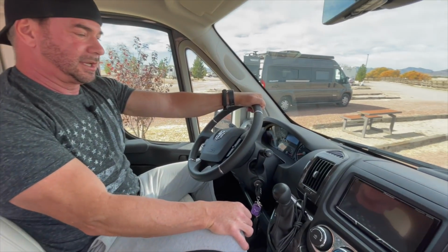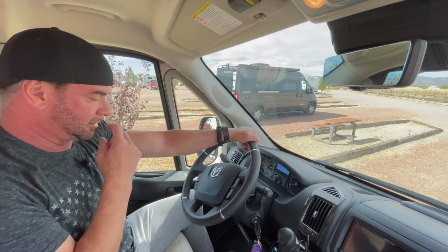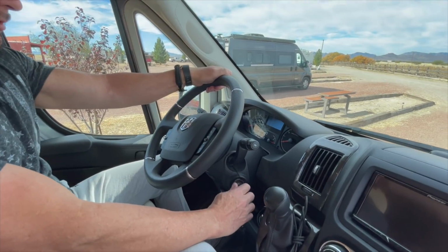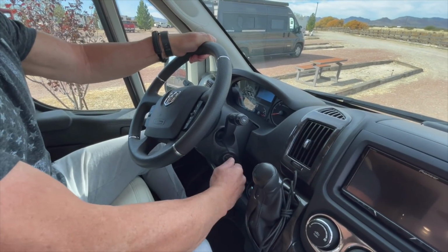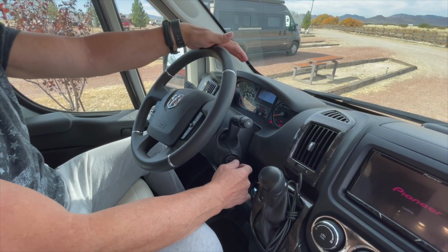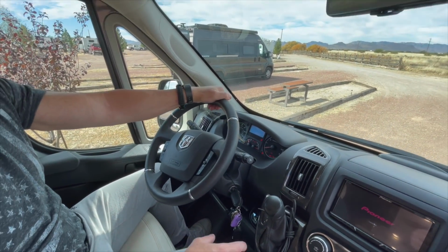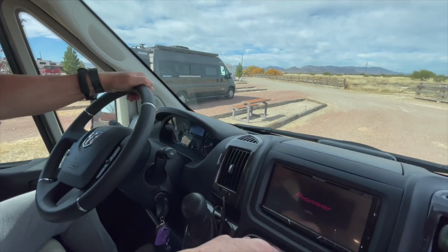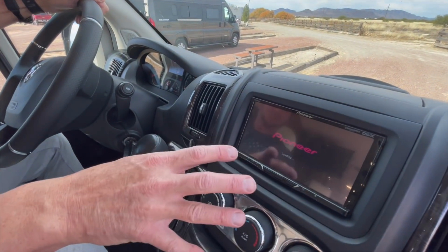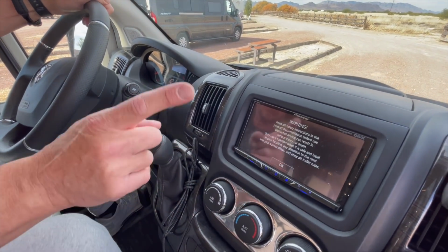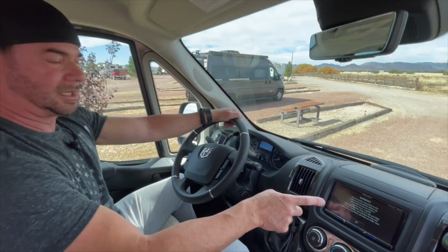I do like the cab in this model better than yours because I'm going to have to turn the key on. Hold on. Oh, jeez. There we go. Okay. So first thing is our monitor is a little bit bigger. It's a touch screen. It works well with Apple as well as any Android phone.